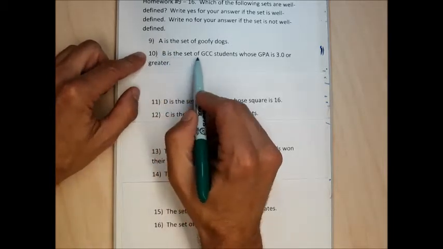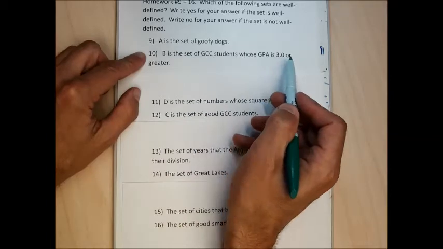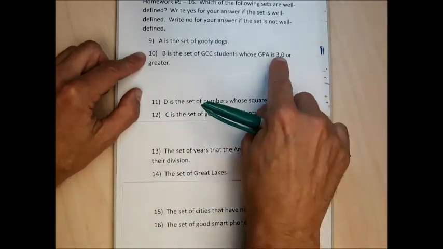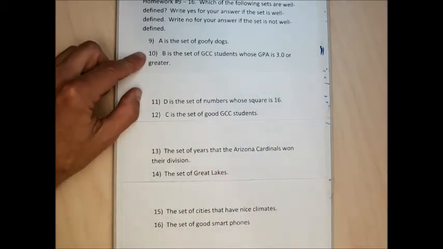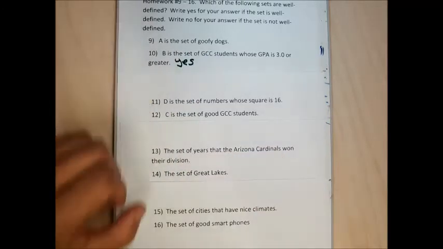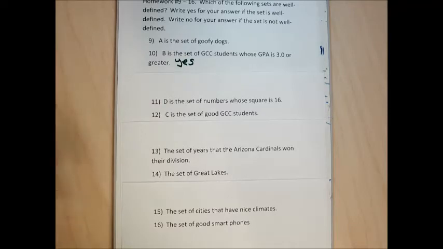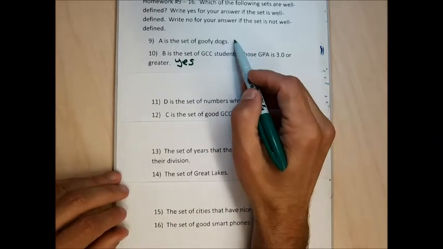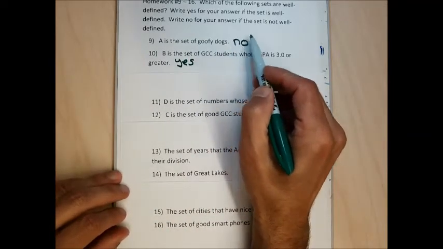Question 10, set B is a set of GCC students whose GPA is 3.0 or higher. I'm sure I could do some sort of Excel spreadsheet and put everybody's GPA on there, and it should be clear if a student's GPA is 3.0 or higher. Basically, if you give me a student, I can find out their GPA, or somebody can find out their GPA. If it's 3.0 or higher, they're in the set. Otherwise, they're not in the set. For your question 9, whether a dog is goofy or not, that's a matter of opinion. Your answer probably should be no.